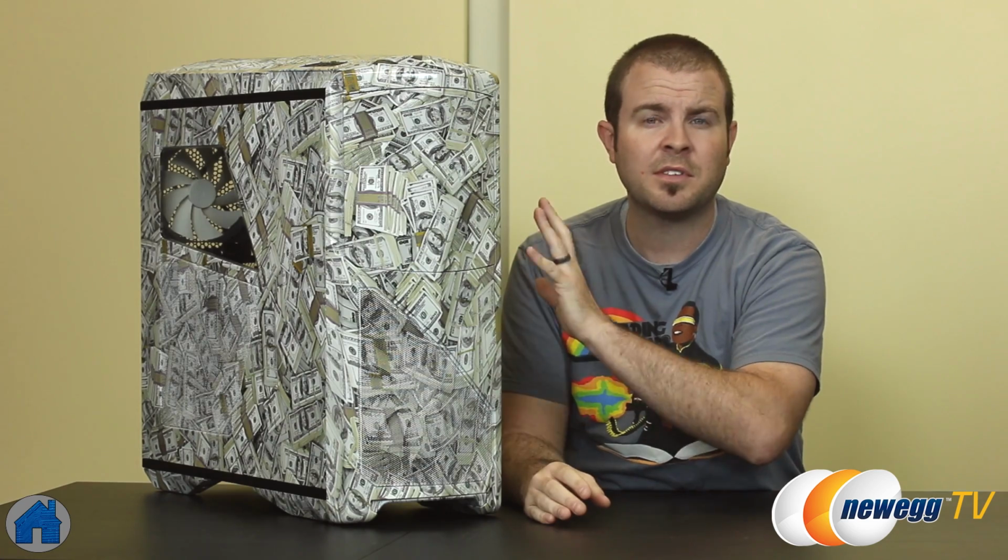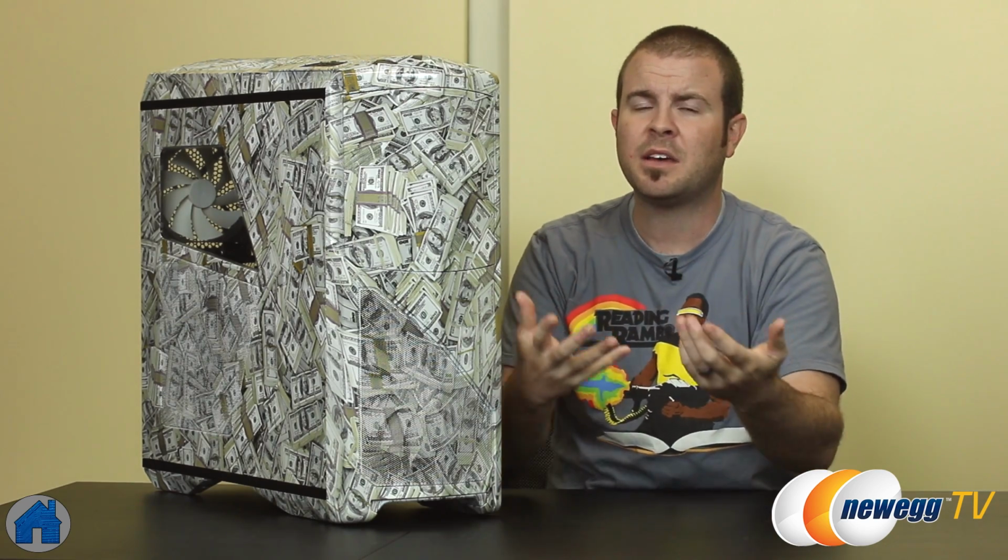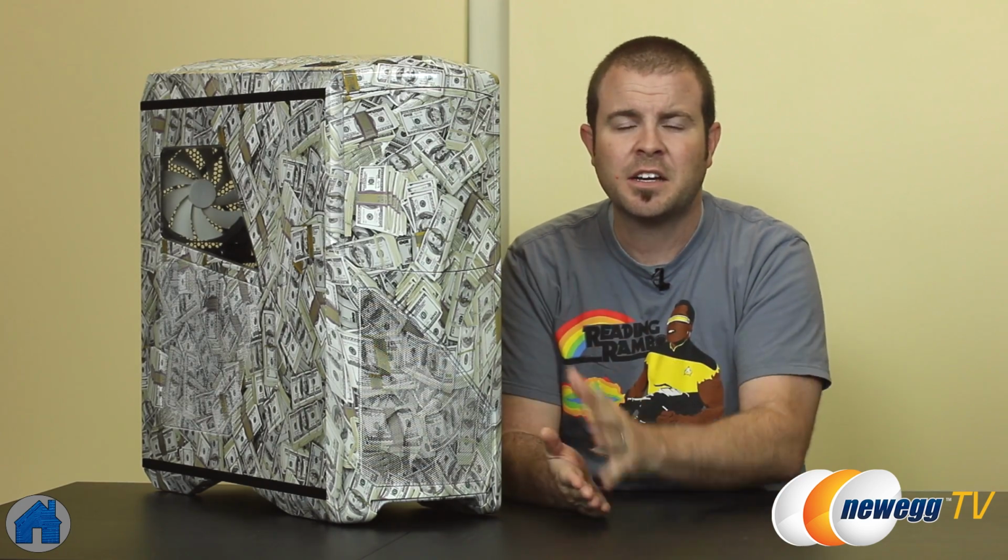Performance-wise, the case will almost never affect how fast your computer is unless it comes down to a case being much more air efficient or much more cooling efficient than others. And by keeping your components cool, you might get better overclocking performance. But again, cases, there's a ton of them out there, a ton of variety, so take your pick from Newegg.com and make sure you check out our Newegg TV reviews for the full ins and outs of each case before you make your final decision.